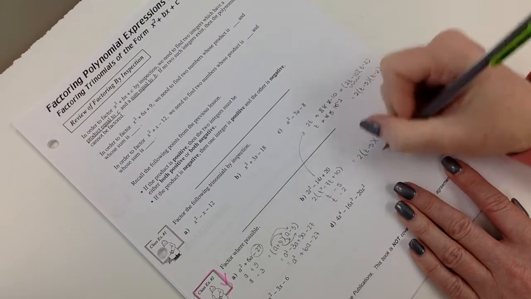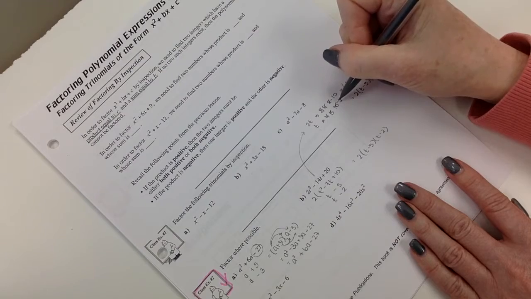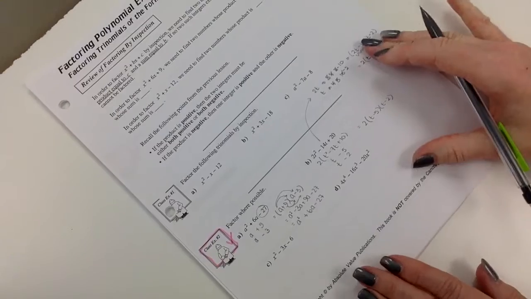So notice those are identical. It's just here we dealt with bigger numbers, and it's going to make it simpler if you can take it out at the beginning. So look for that always.